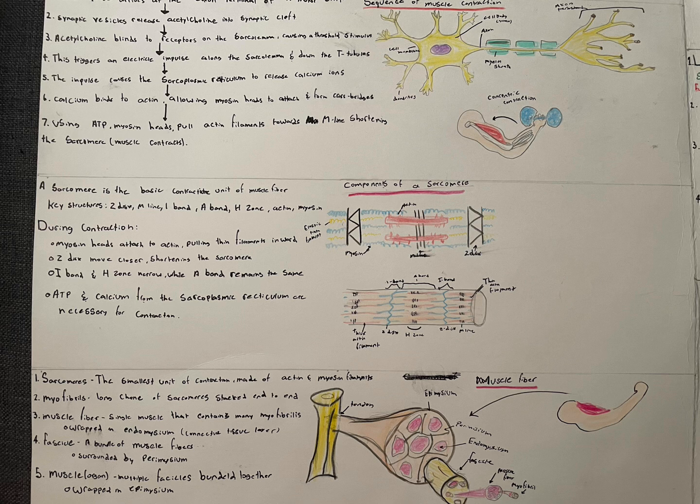During contraction, myosin heads attach to the actin and pull the filaments towards the M line, which shortens the H zone and draws the Z discs closer. This shortening is what creates the force in movement. The A band stays the same length because it's the entire length of the myosin filament, but the I band and the H zone shrink.